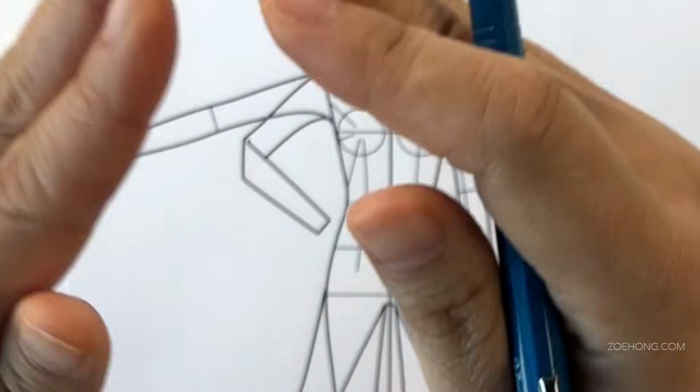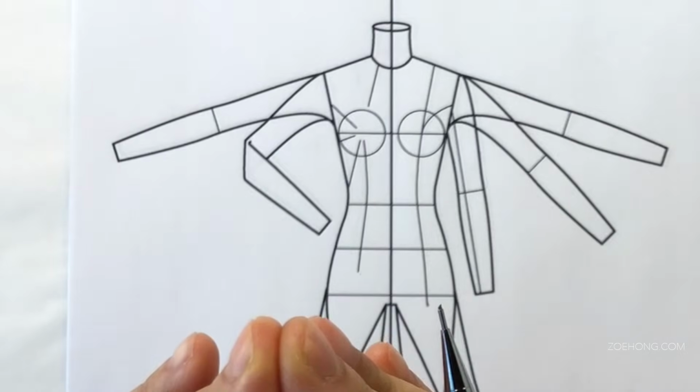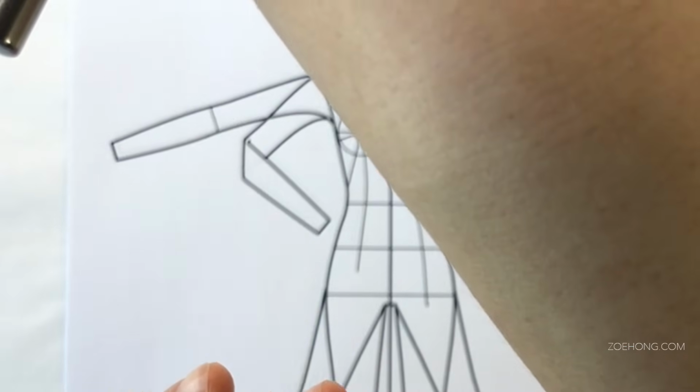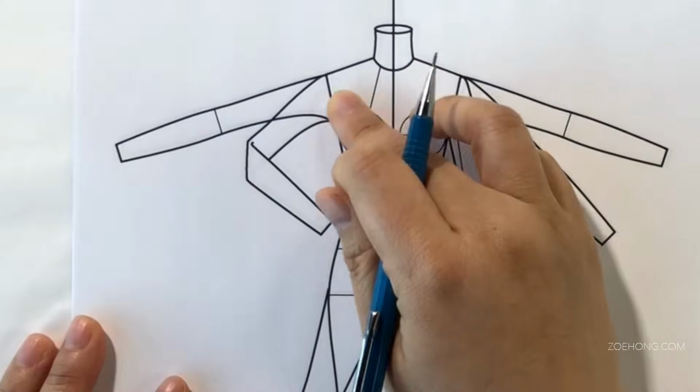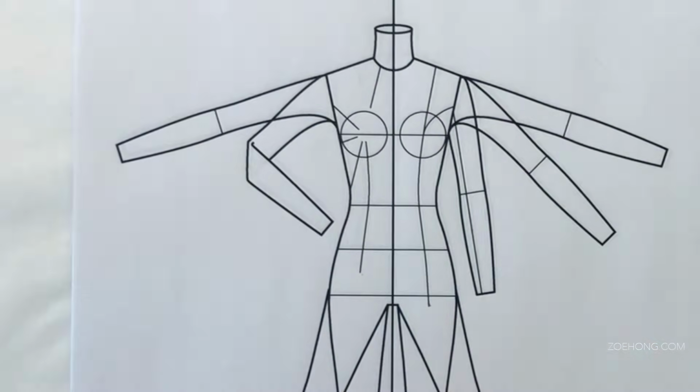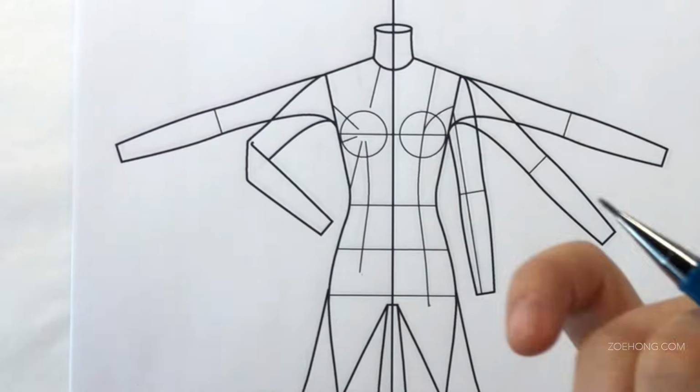You want the dart to stop a little bit back from the apex and then let the fabric smooth and curve around the apex instead. So when you mark your darts, make sure that you pull back from the apex. When you draft your patterns, make sure you're like half an inch pulled away from the apex with your darts.